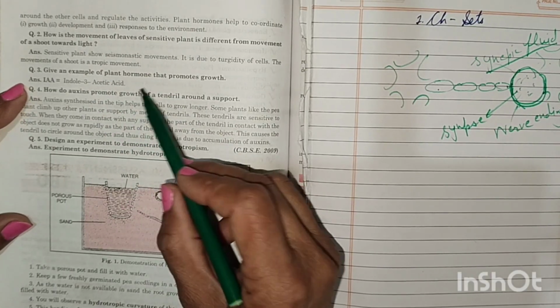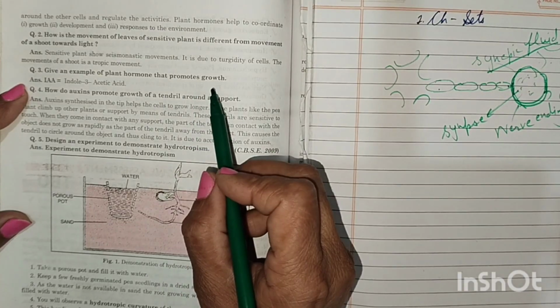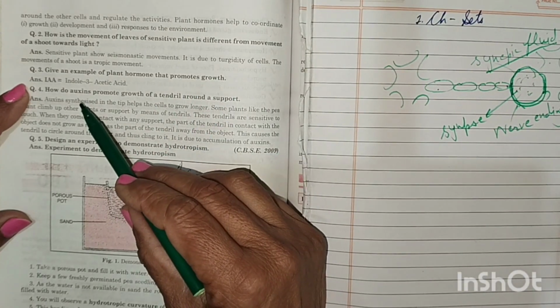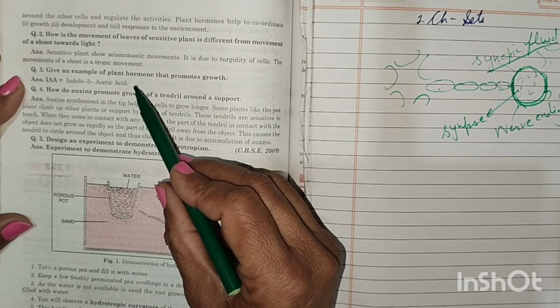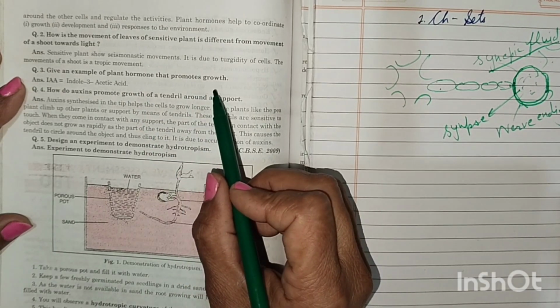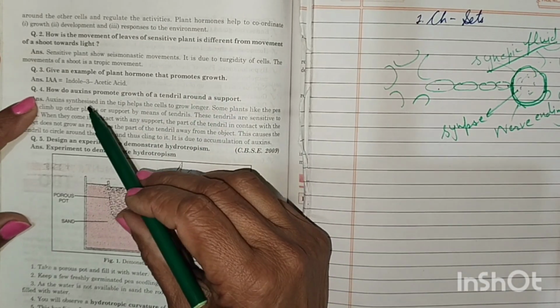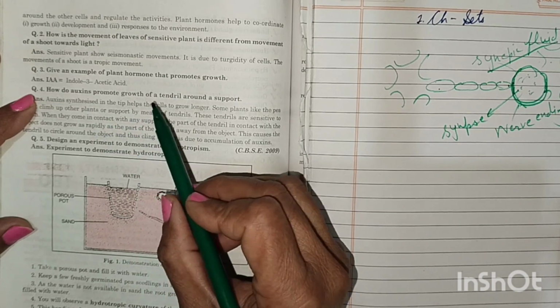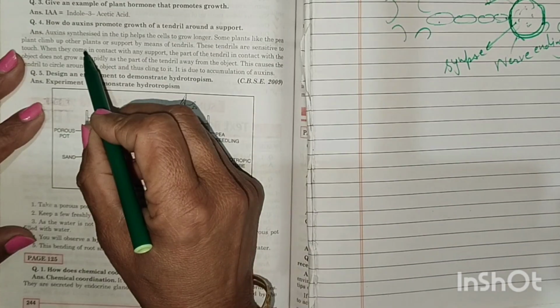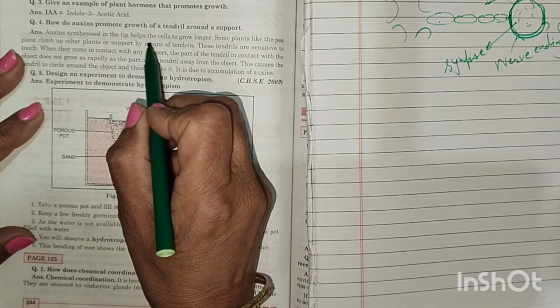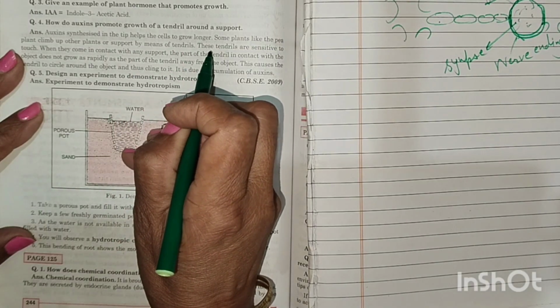Give an example of a plant hormone that promotes growth. IAA, indole 3-acetic acid, is the plant hormone that promotes growth. How does auxin promote growth of a tendril around a support? Auxin synthesized in the tip helps the cells to grow longer.